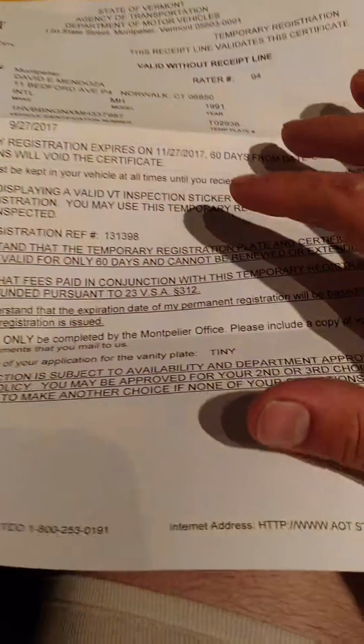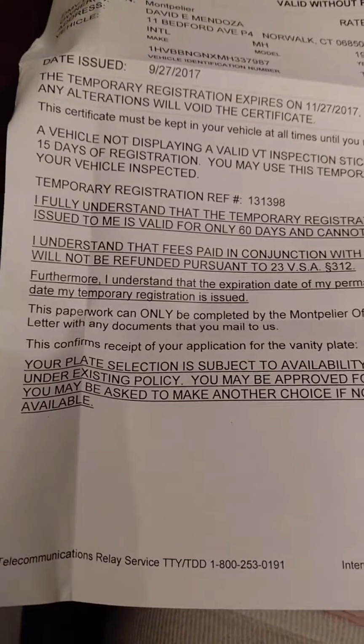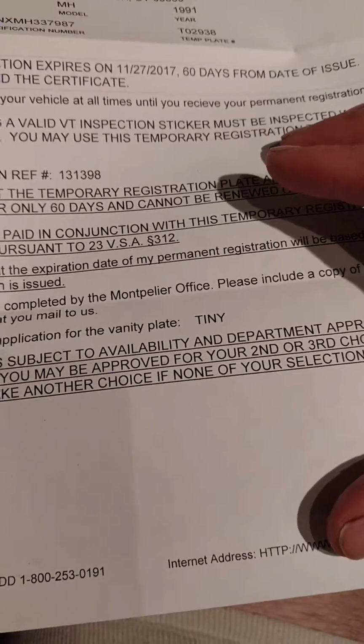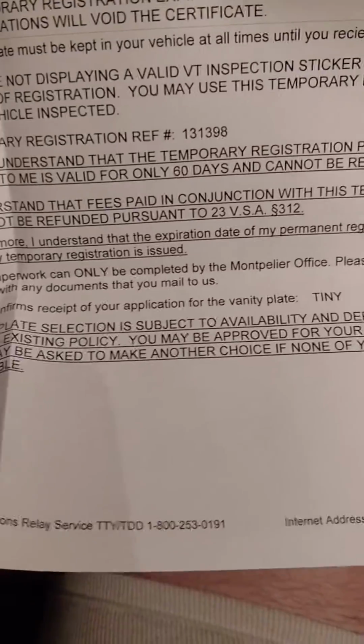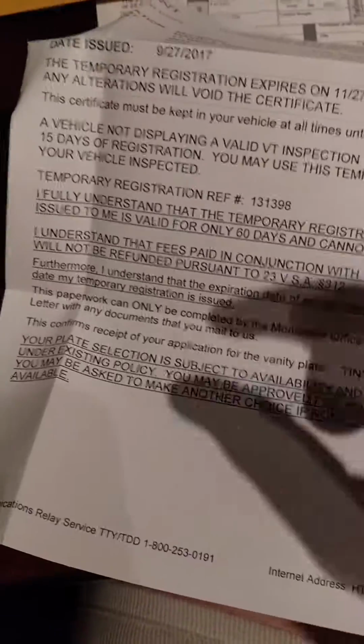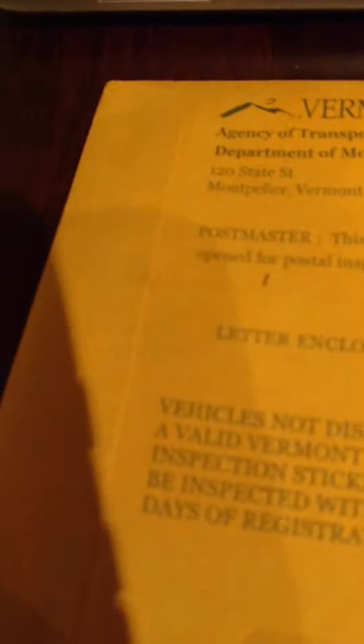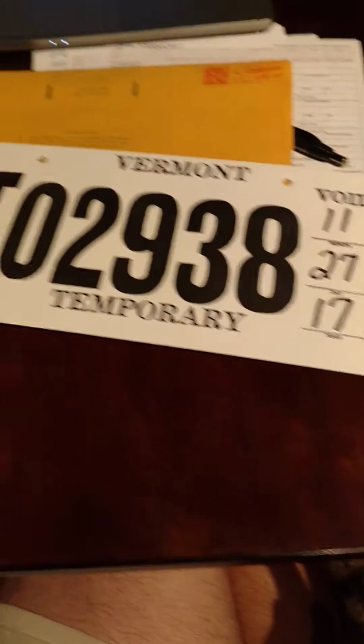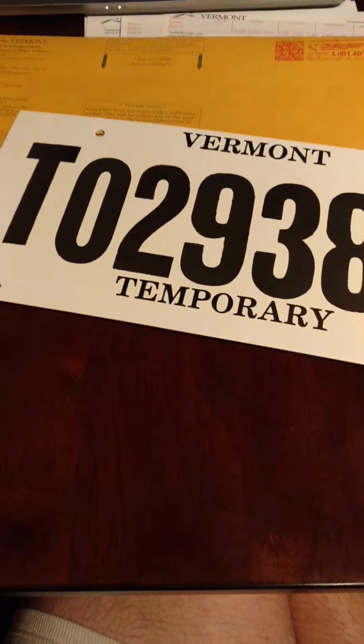And this is going to be my temporary registration. And it says it because we did a vanity plate. It says, this confirms receipt of your application for the vanity plate Tiny. So I'm assuming that's what it's going to give us is Tiny. And then it just pretty much tells you the rest. And the actual plates will come in the same envelope, and sort of temporary plates just because we did vanity plates.